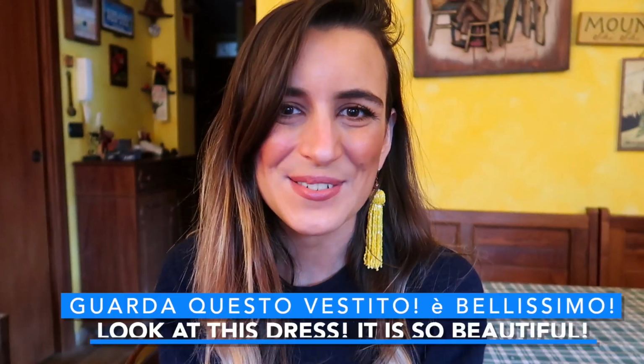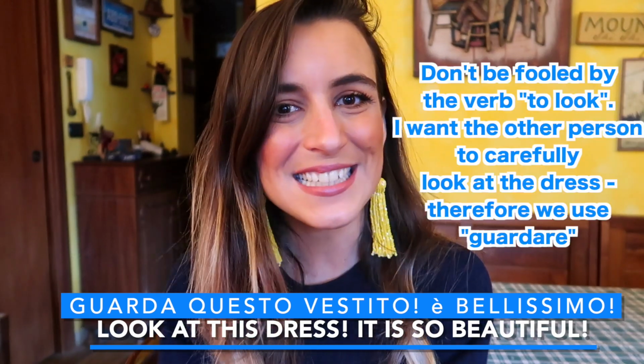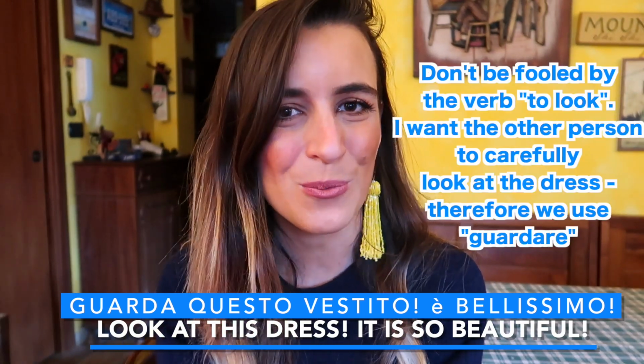Another example could be guarda questo vestito, è bellissimo. In this case it means look at this dress, it's so beautiful. So I'm asking another person to carefully watch the dress.